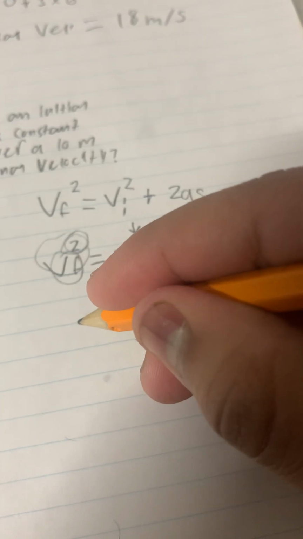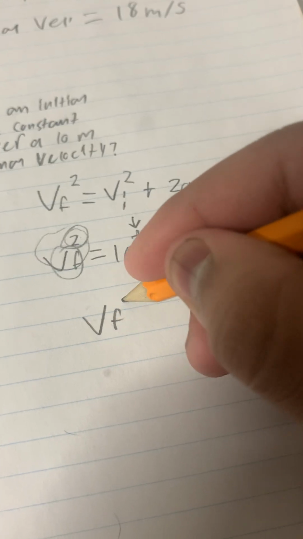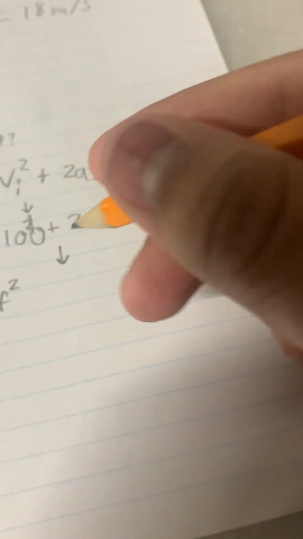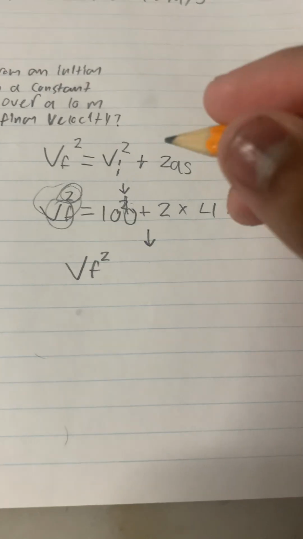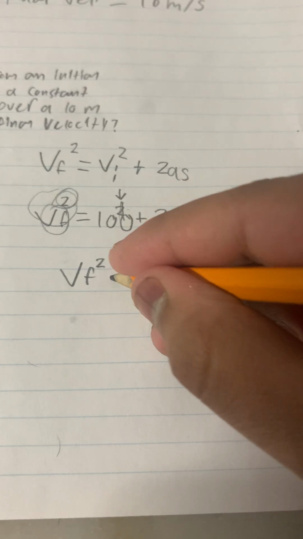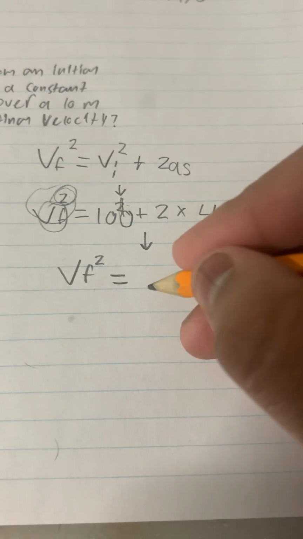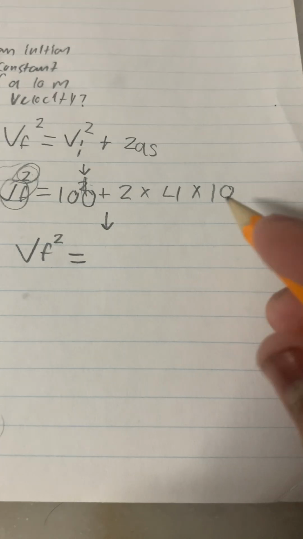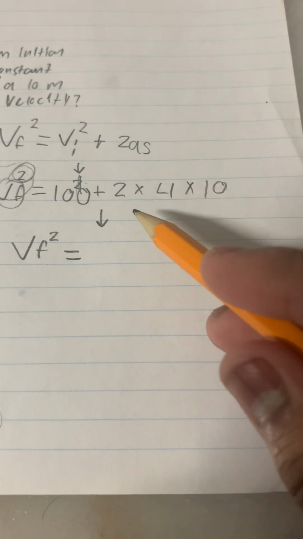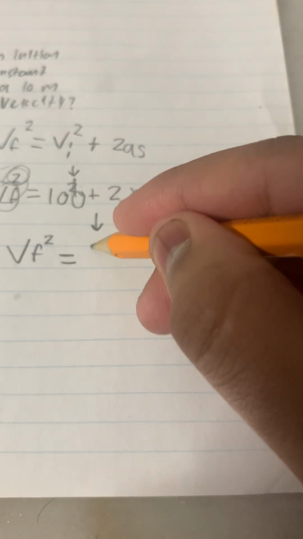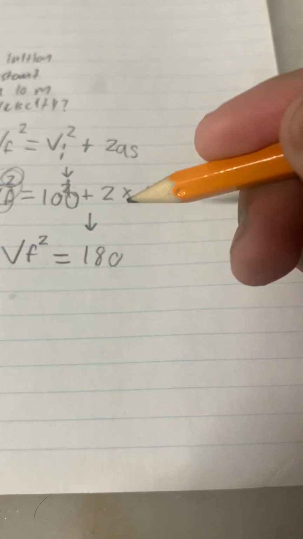So we'll rewrite the equation again. Damn it, focus camera. Final velocity squared equals 40, 80, 180.